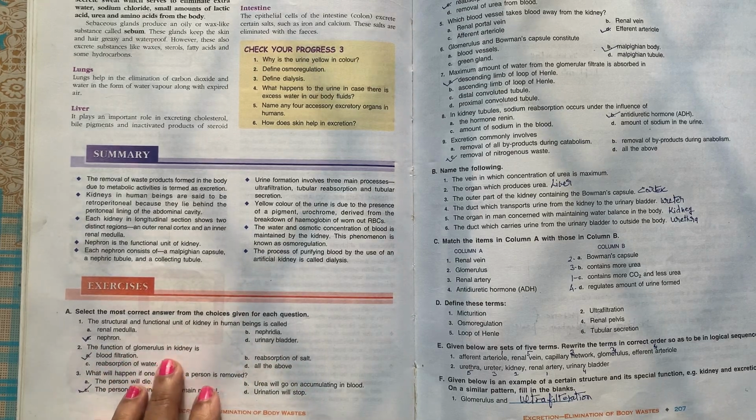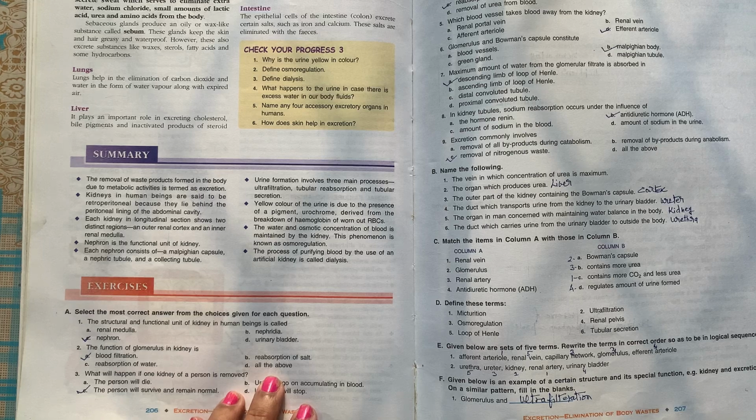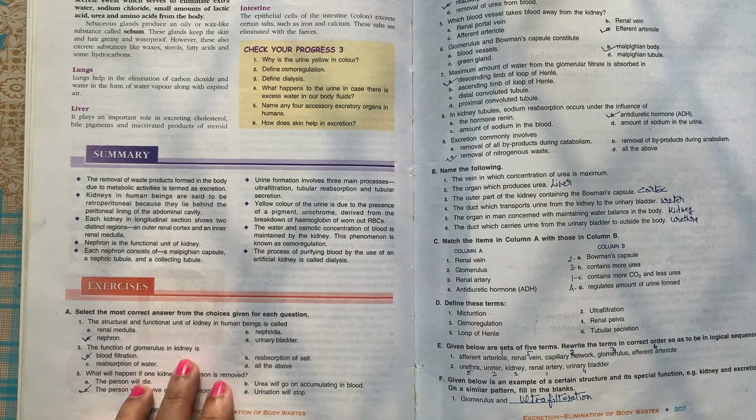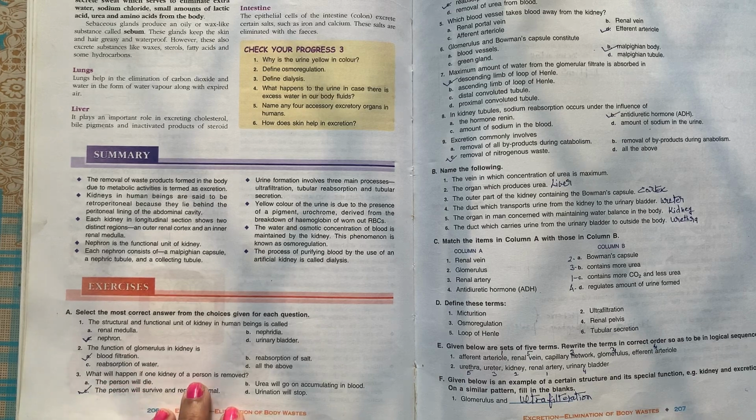The function of glomerulus in kidney is blood filtration, reabsorption of water, reabsorption of salts, all the above. The function of glomerulus is blood filtration. What will happen if one kidney of a person is removed? The person will survive and remain normal. This is the correct option.